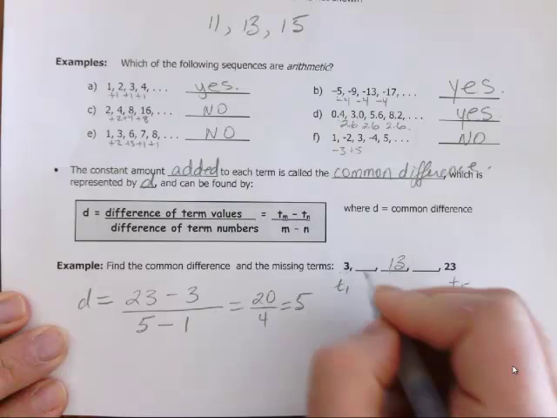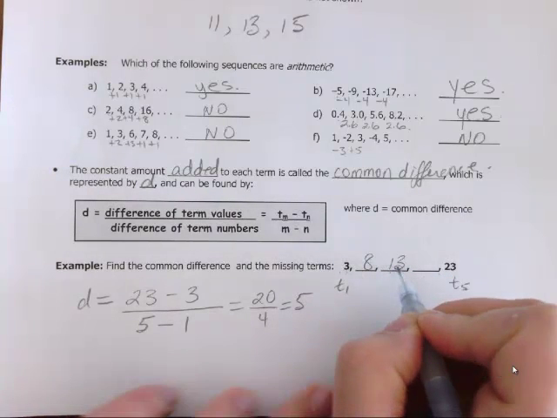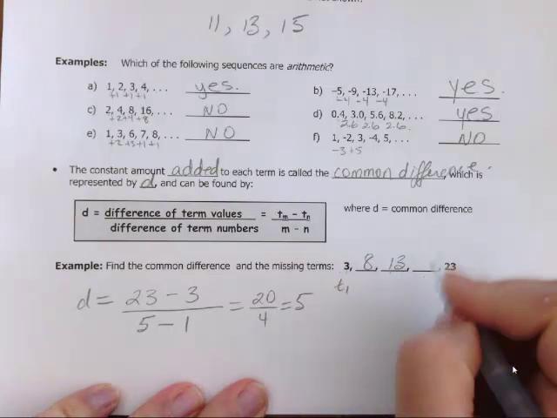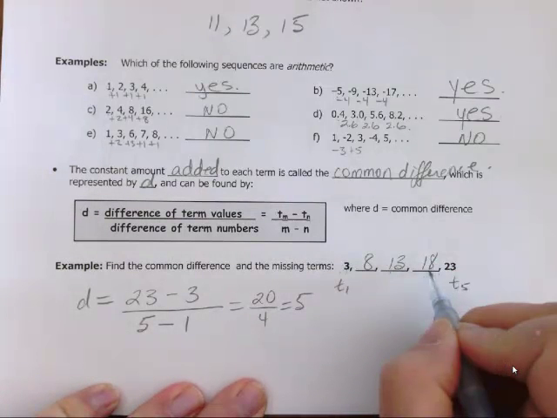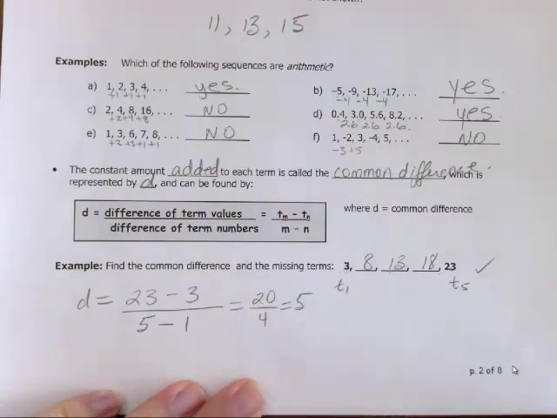So 3 plus 5 is 8. 8 plus 5 is 13. 13 plus 5 is 18. 18 plus 5 is 23. So we know we're good. All right.